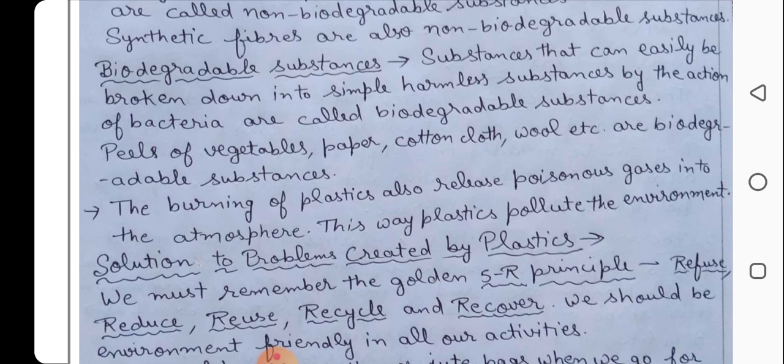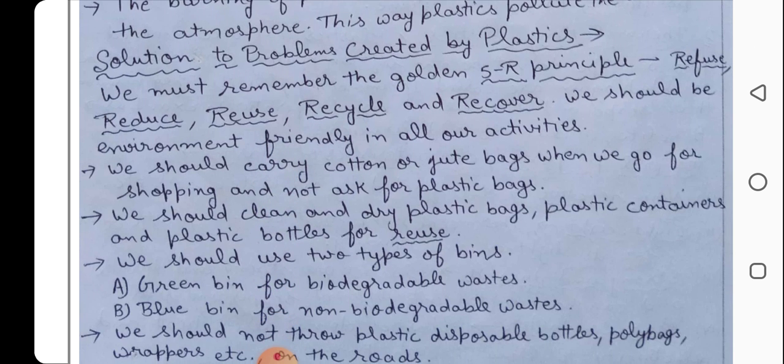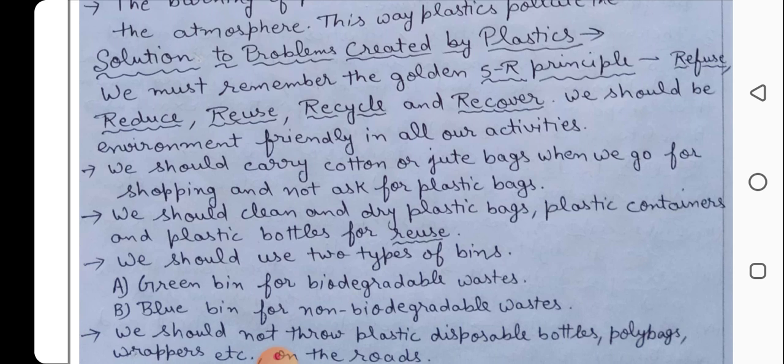Peels of vegetables, paper, cotton cloth, wool, etc. are biodegradable substances. The burning of plastic also releases poisonous gases into the atmosphere. This way, plastic pollutes the environment. Solutions to the problems created by plastics. We must remember the golden 5R principle, that is refuse, reduce, reuse, recycle and recover.